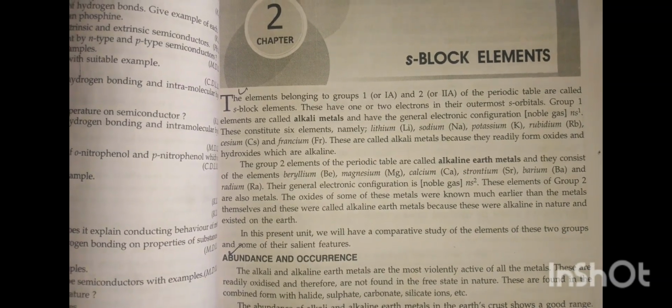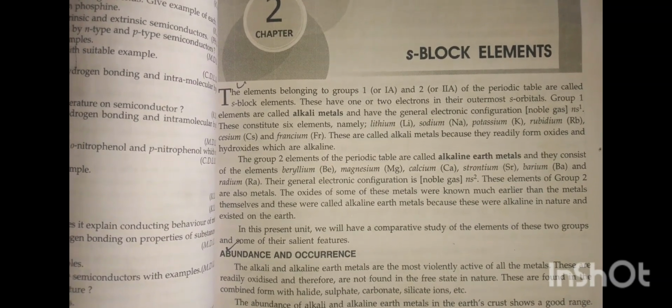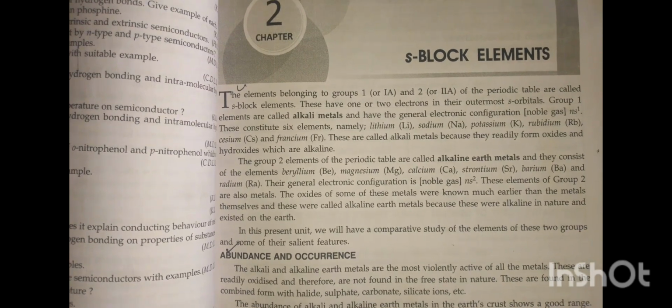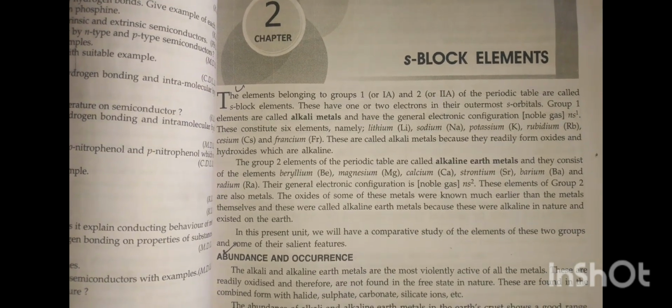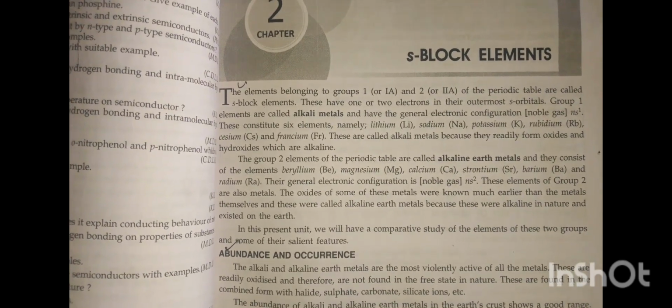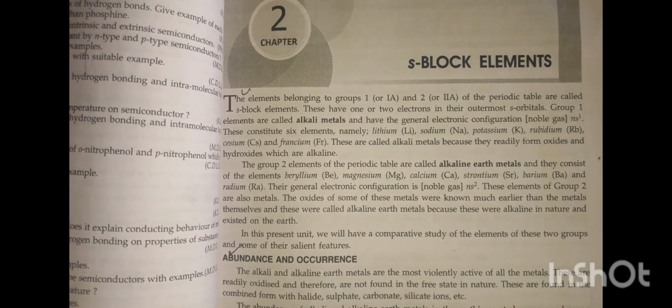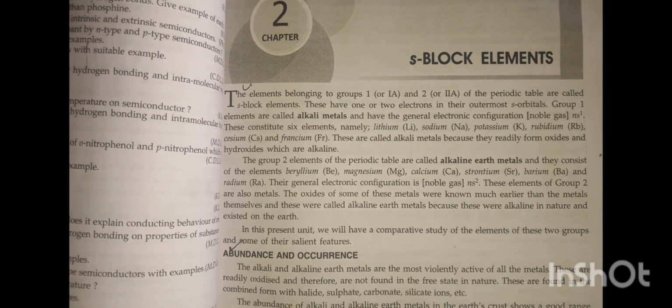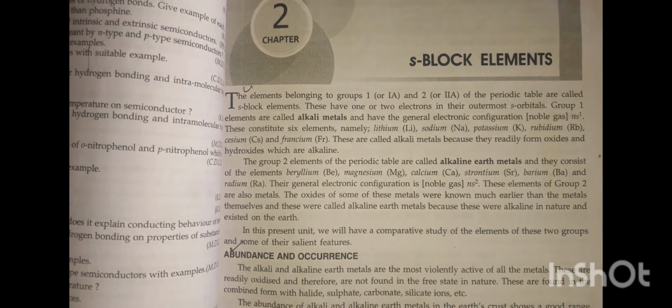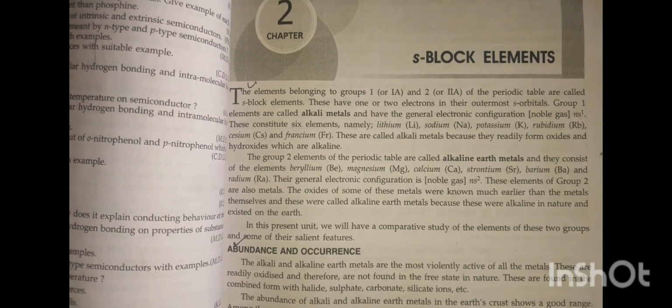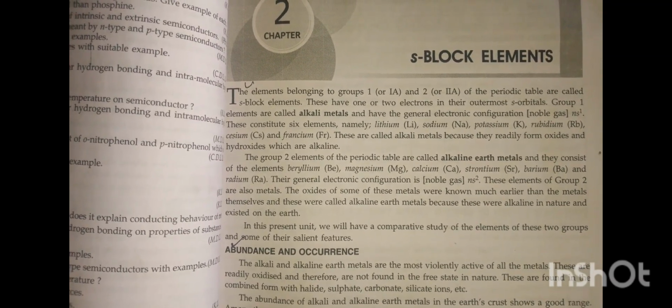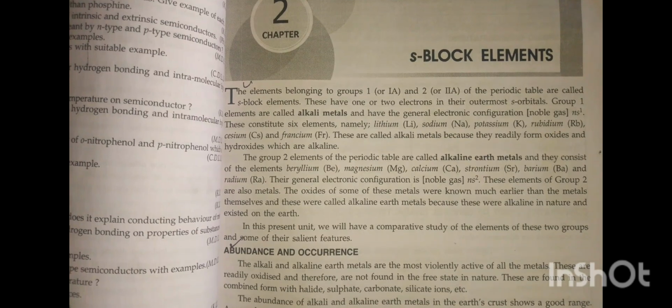These are called alkali metals because they readily form oxides and hydroxides, which are alkaline. The group 2 elements of the periodic table are called alkaline earth metals and they consist of the elements beryllium, magnesium, calcium, strontium, barium, and radium. Their general electronic configuration is ns2. These elements of group 2 are also metals.